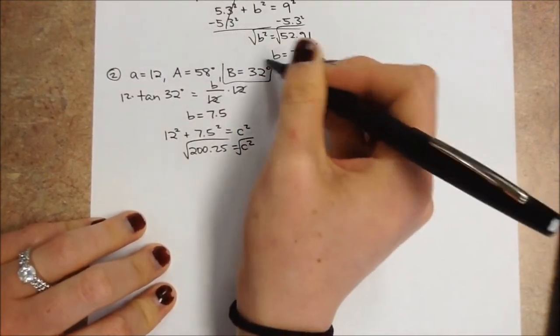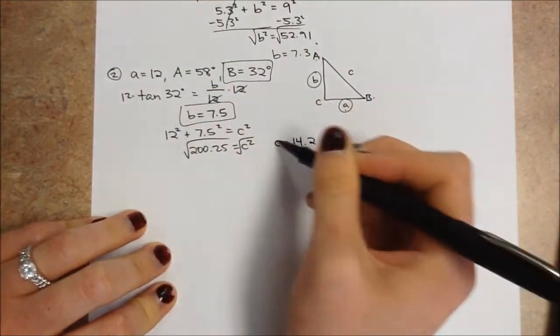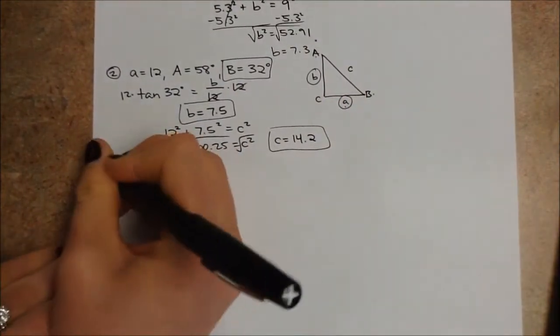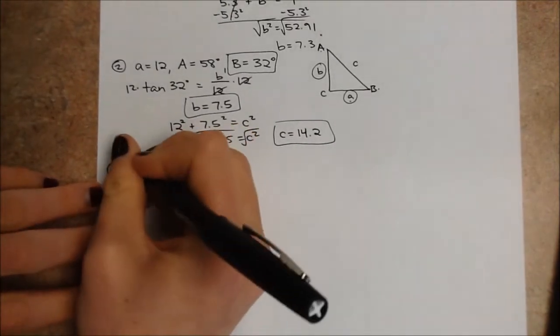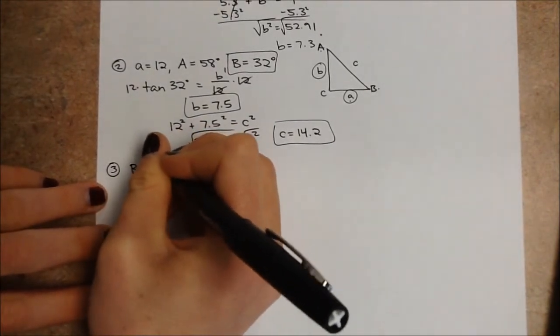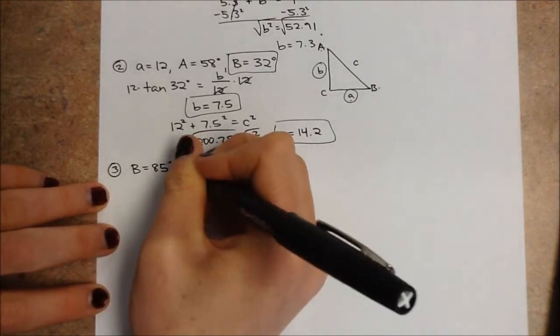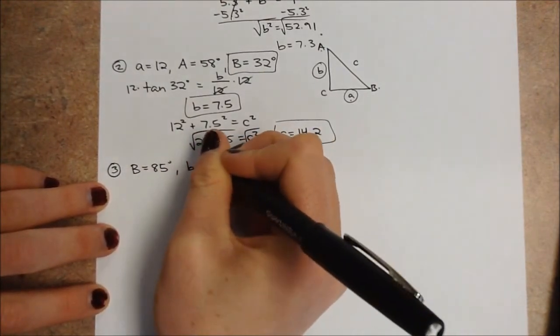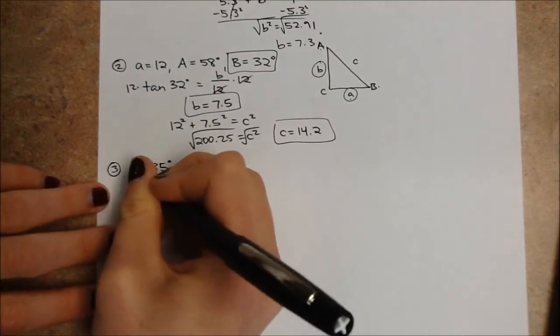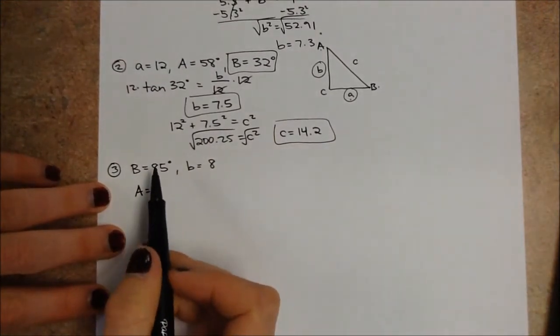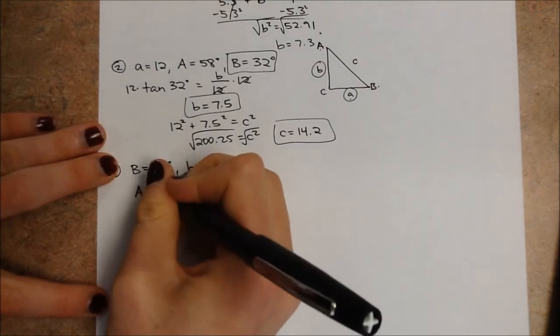Okay, so we found this, and this. Okay, now number 3. Number 3, we have B is 85 degrees, and little b is 8. So we can find angle A. Angle A, if we already have 90 degrees and 85 degrees, we only have 5 degrees left.